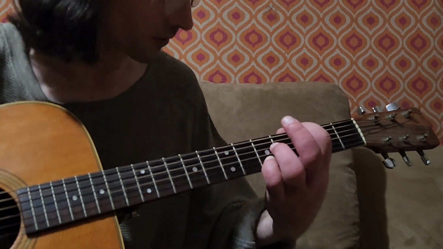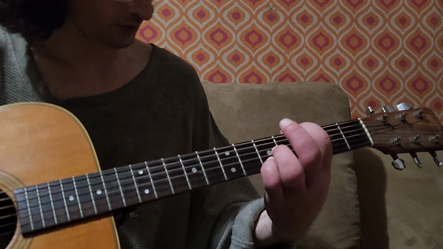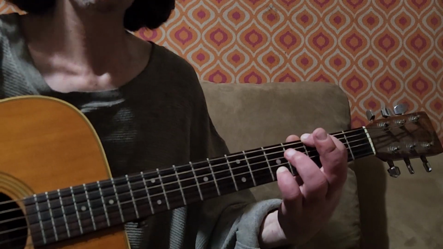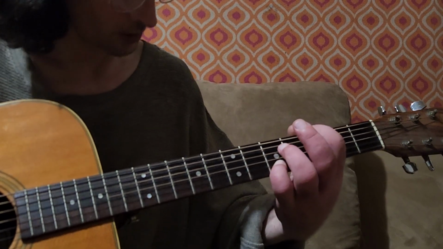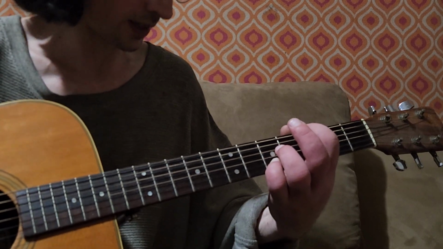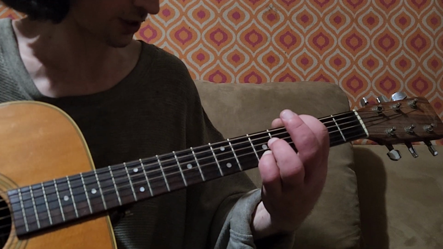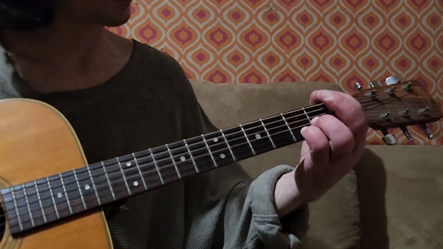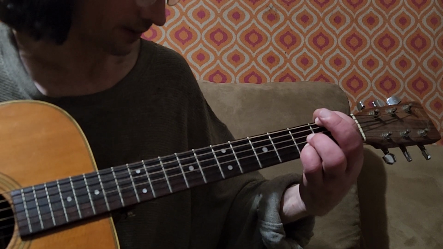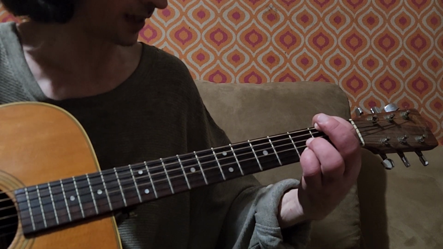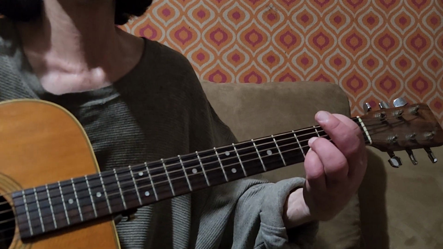open G string, open 3 string, and I'm picking up the E off the 5th fret on the 2nd string, so F, G, E, G, F, E, G. Next one, E, G, D, G, E, D, G. This is where we come off of it.